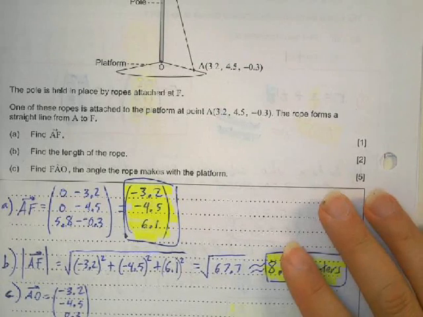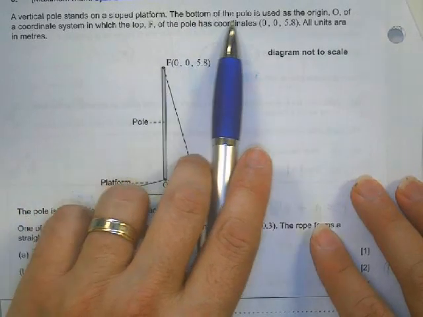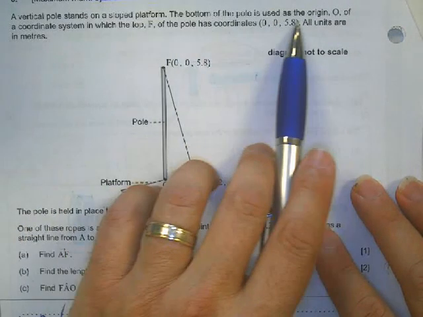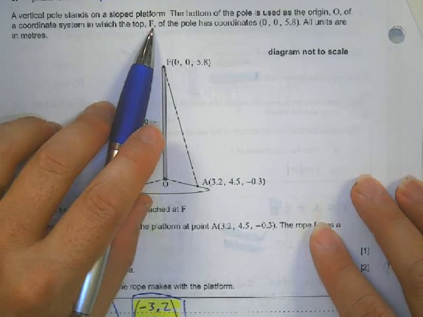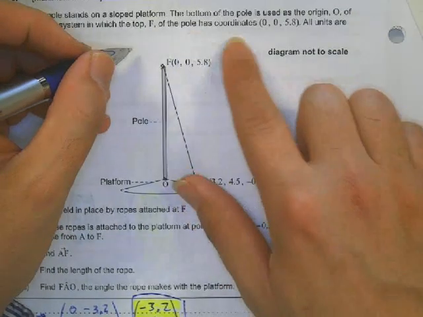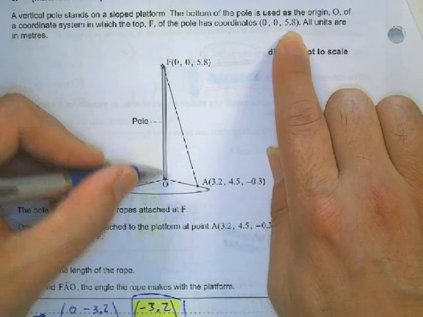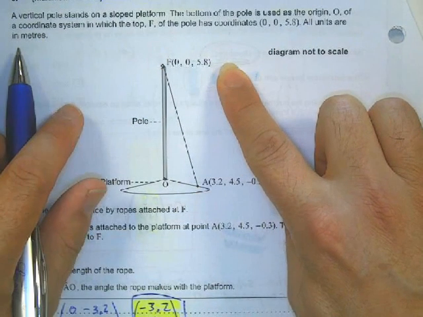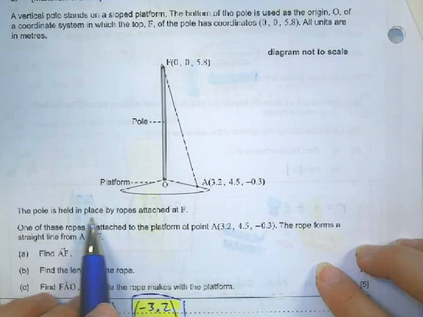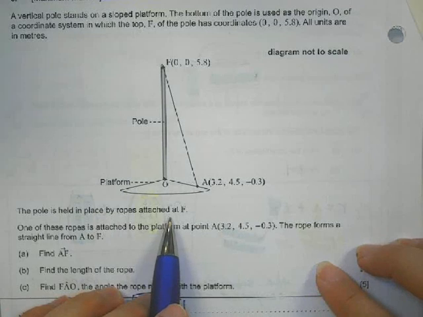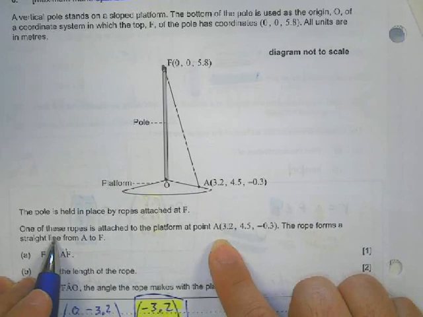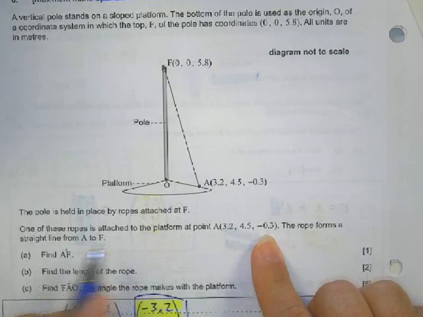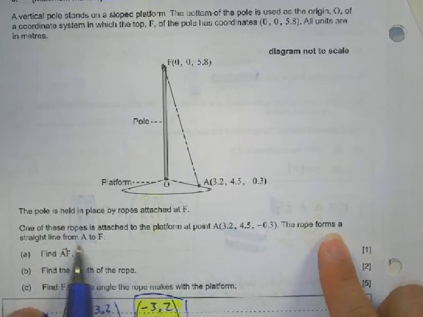Okay, a vertical pole stands on a sloped platform. The bottom of the pole is at the origin of the coordinate system. The top is point F, and the pole coordinate here is 0, 0, 5.8. All units are in meters. The pole is held in place by a bunch of ropes attached to the top here. One of these ropes is attached at point A, at this coordinate here. The rope forms a straight line from A to F.